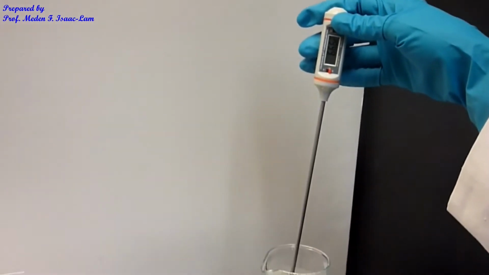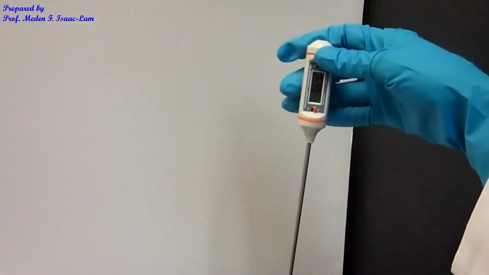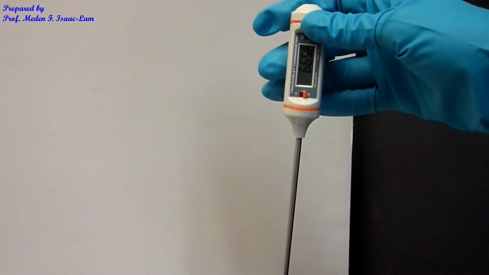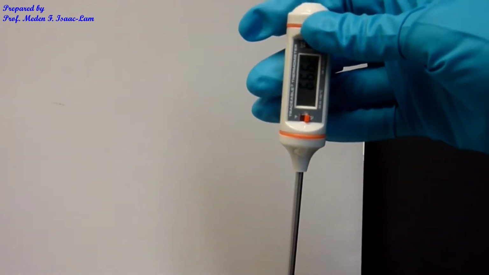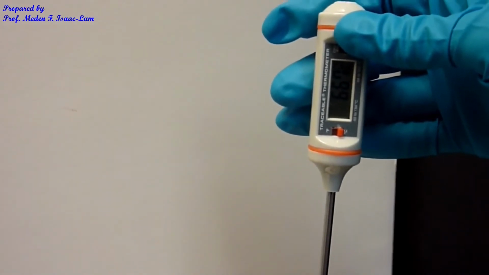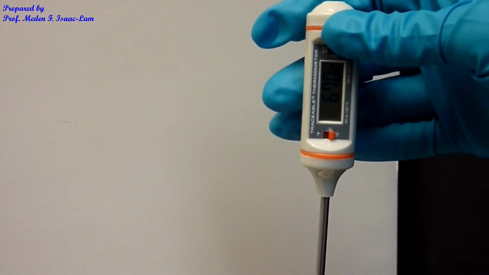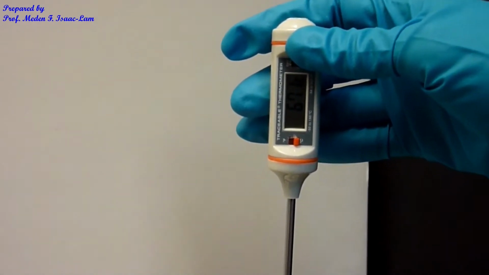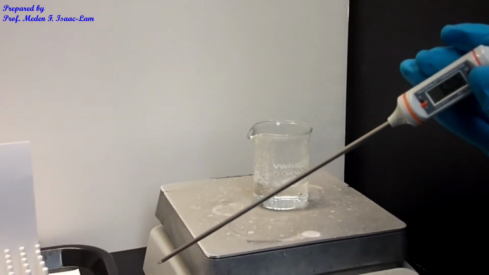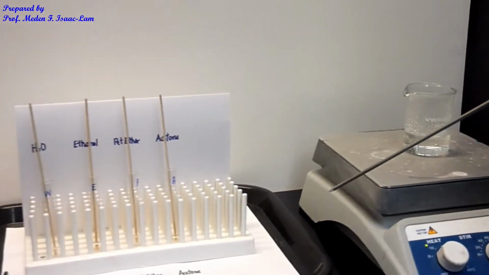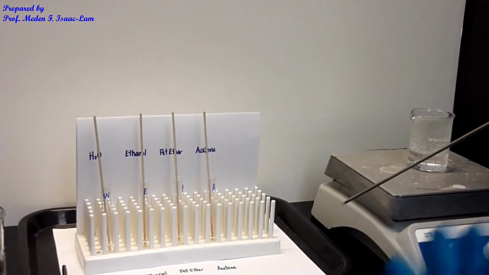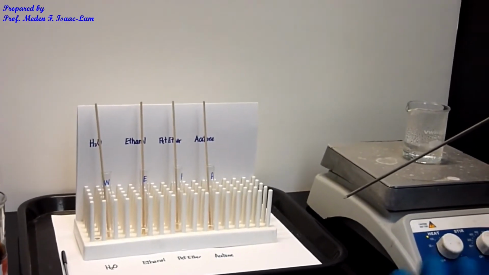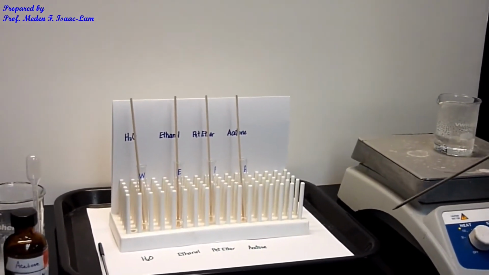So I'm gonna turn it. My setting is, I think, between 50 and 60, something like that. So it's about 67 right now. So now I'm ready to put the 2 tubes containing the water solvent as well as the petroleum ether into the water bath.